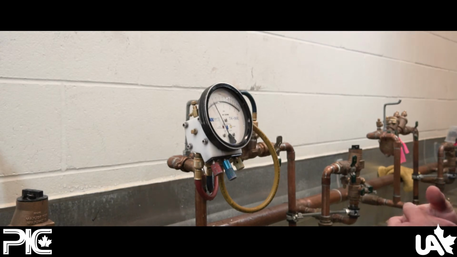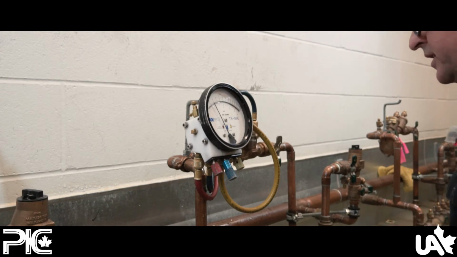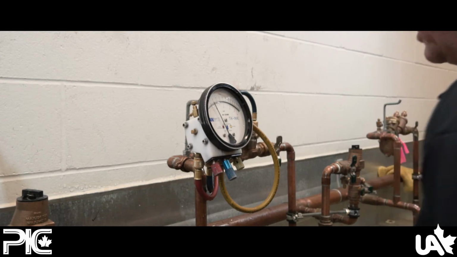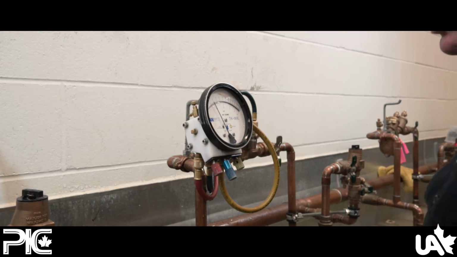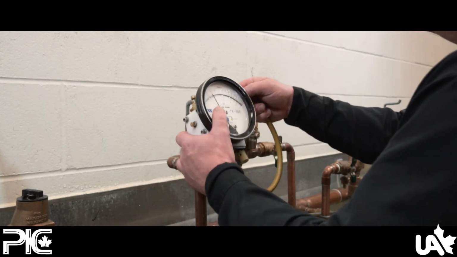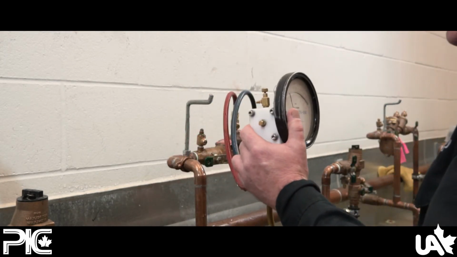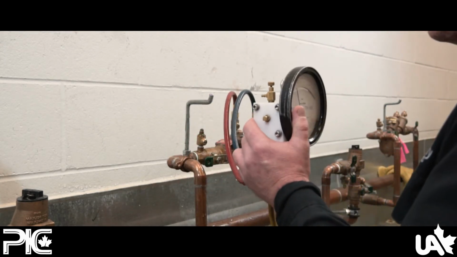Test number 2. We're going to test check valve number 2 that it closed drip tight in reverse flow. Ensure shutoff valve 2 is in the closed position. Bleed air from bypass hose by opening the bypass control valve and leave running.